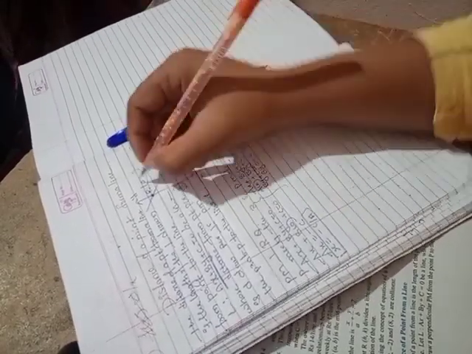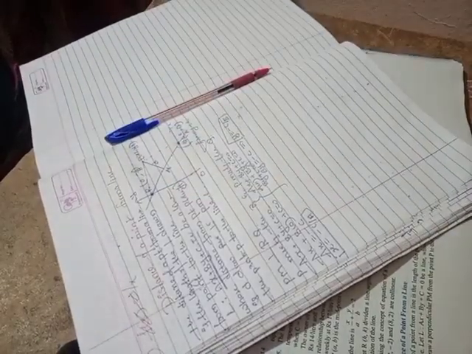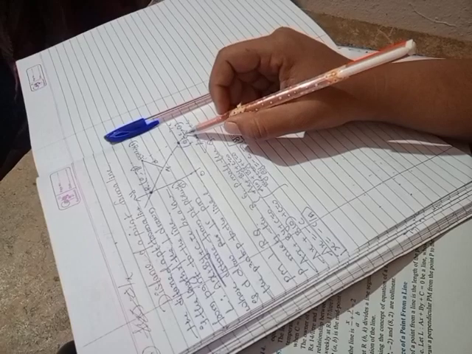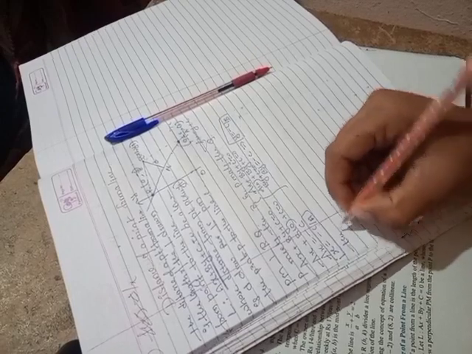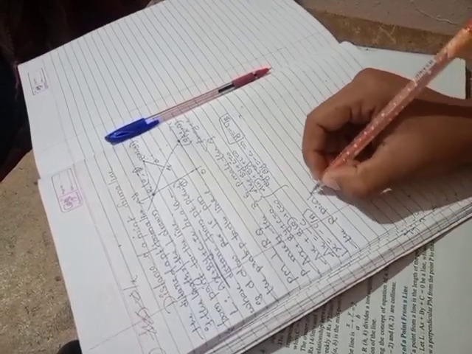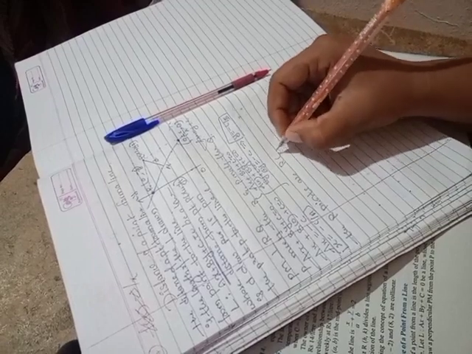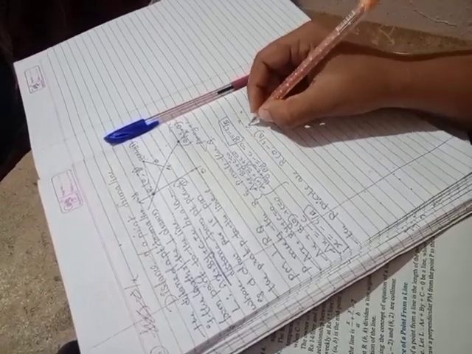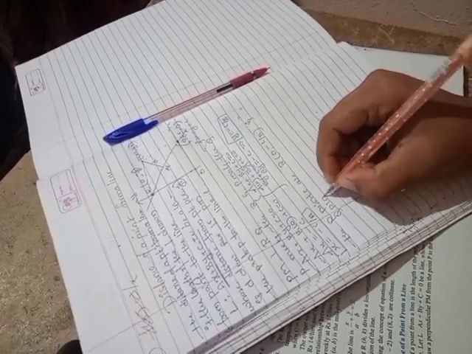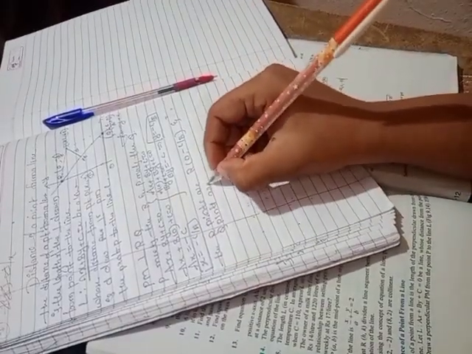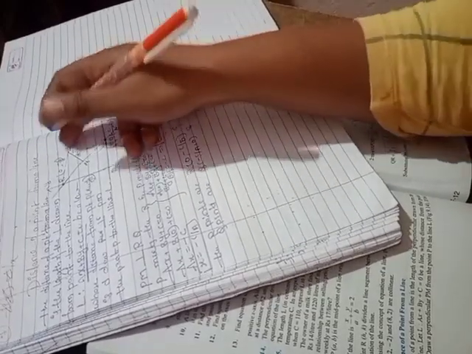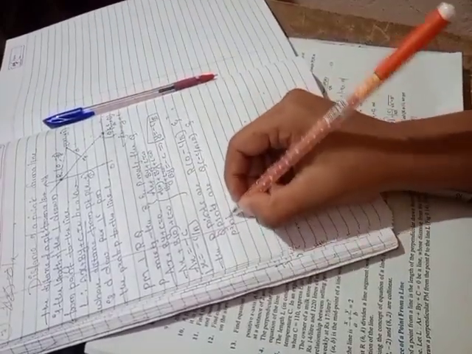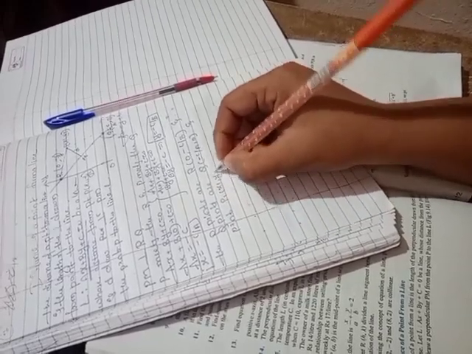Now we know the x value and the y value, so the point R is 0 comma minus c by b, and the point Q is minus c by a comma 0. The point P is x1 comma y1.